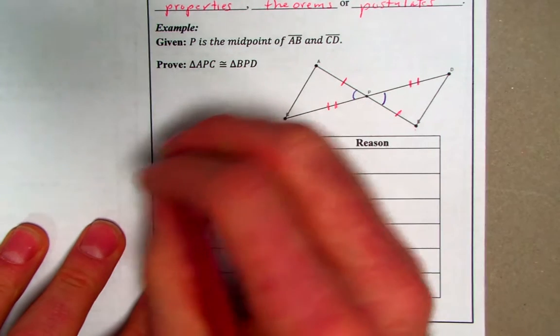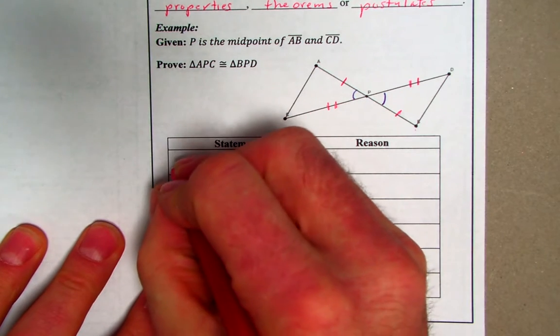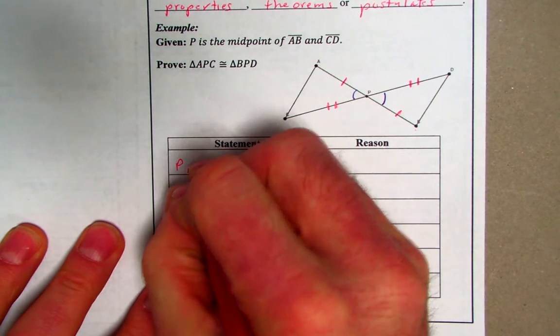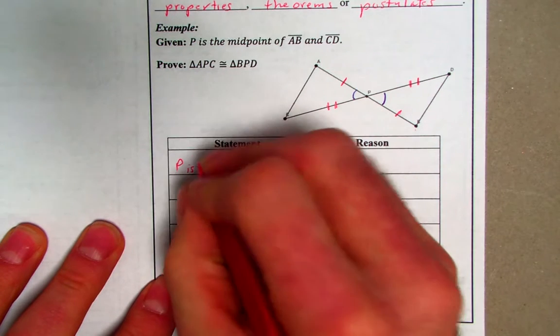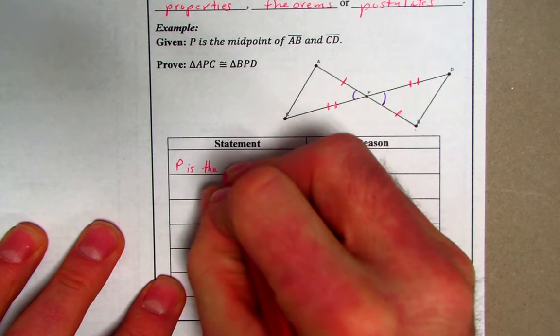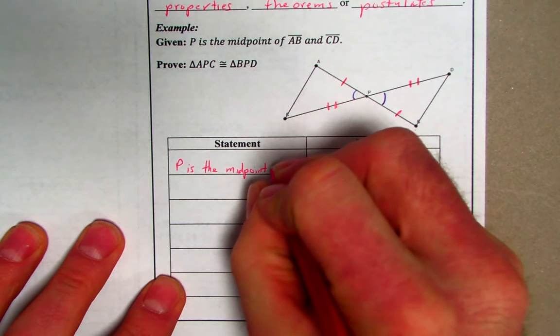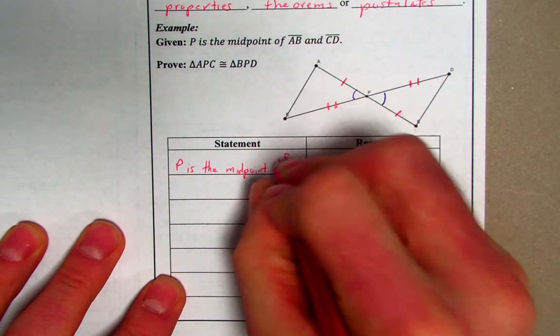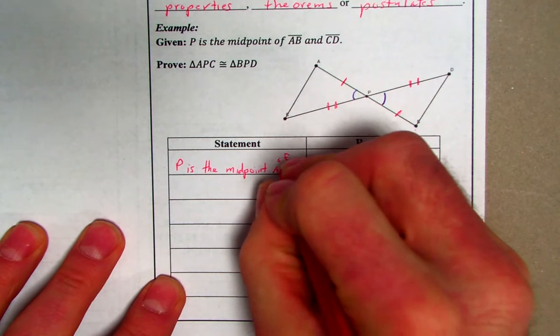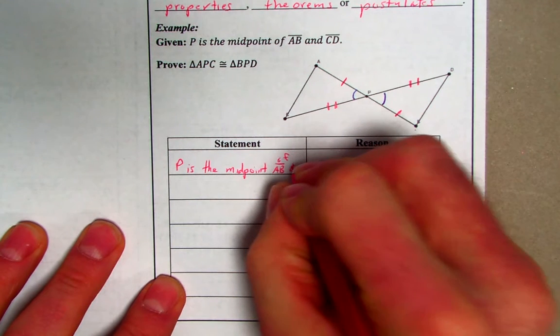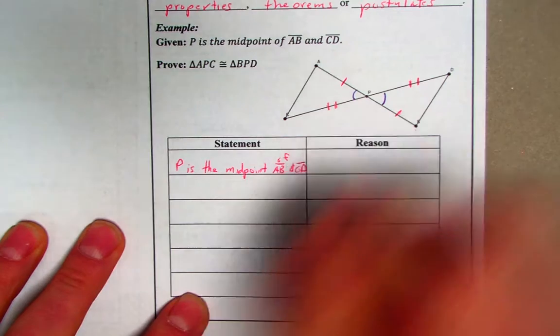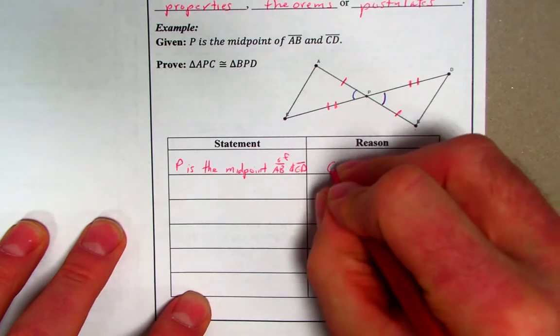So we're going to say our first statement is what was given. P is the midpoint of AB and CD. And that was just given to us.